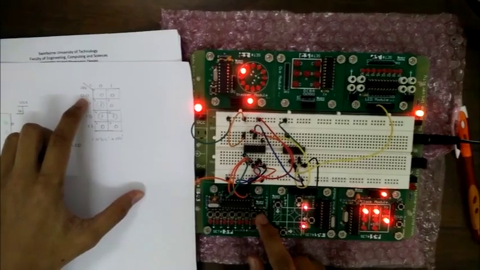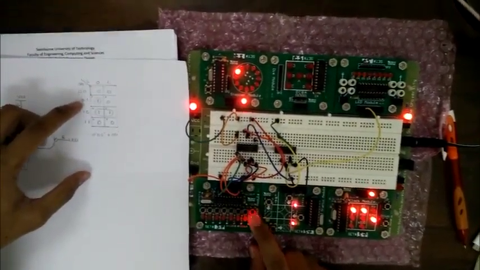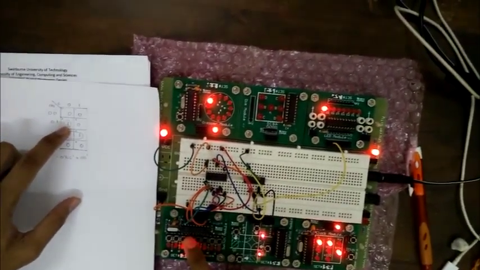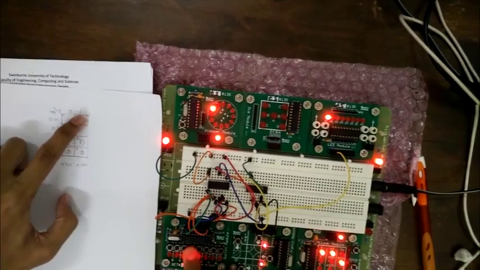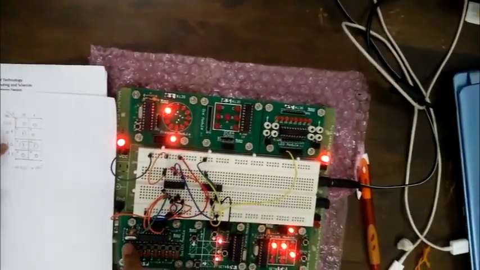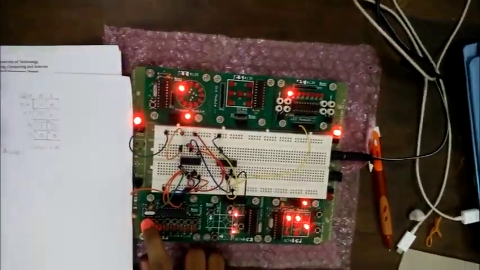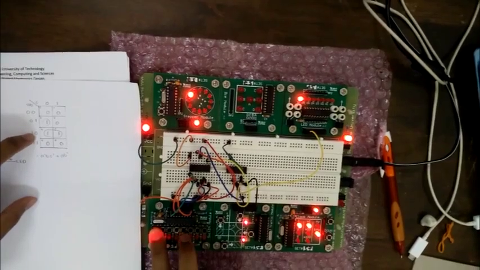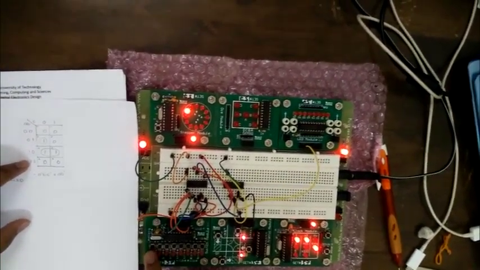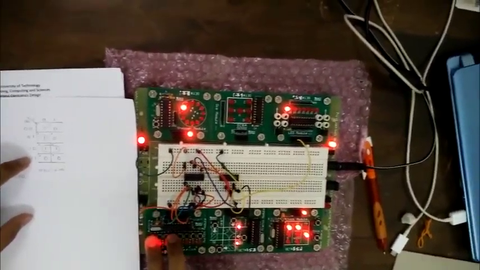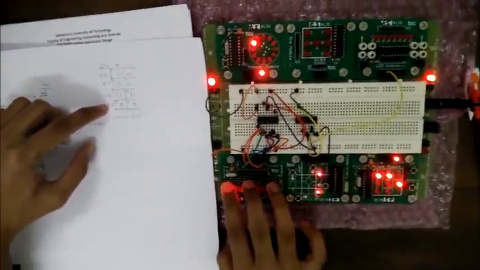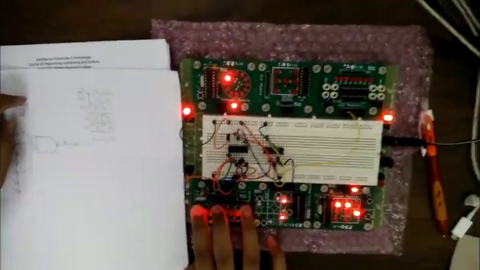So if 0 0 1, it's 0, and then 0 1 0, the output will be 1, and then for 0 1 1, the output will be 0, and then for 1 0 0, the output is 1, and then 1 0 1, the output is 1, and then when the input is 1 1 0, the output is 0, and then if the input is 1 1 1, the output is 0. That's all.